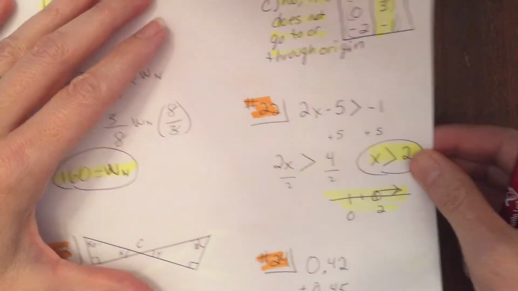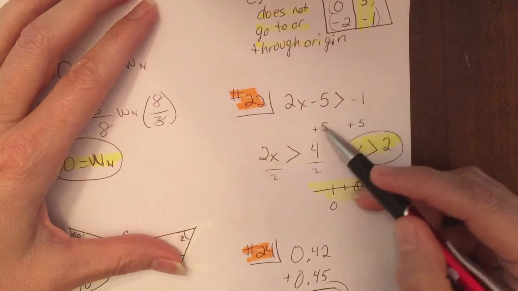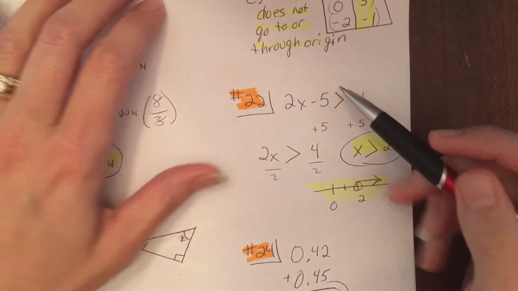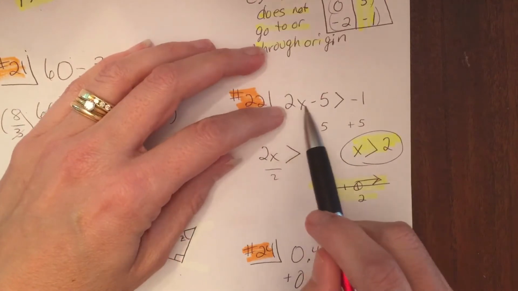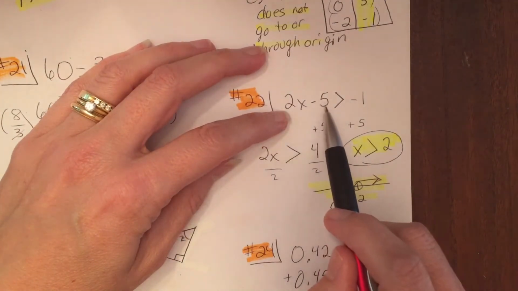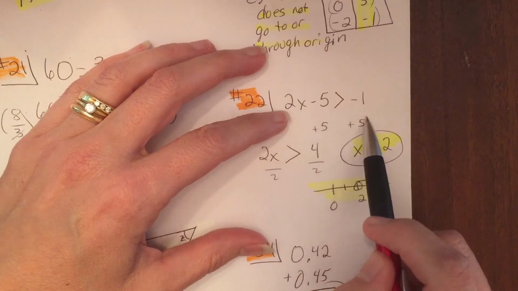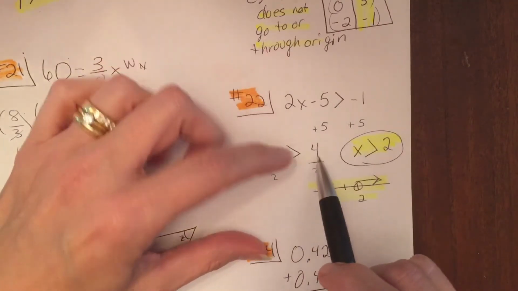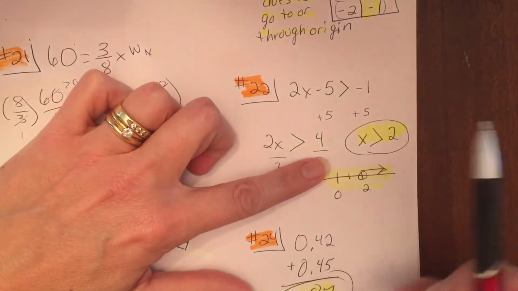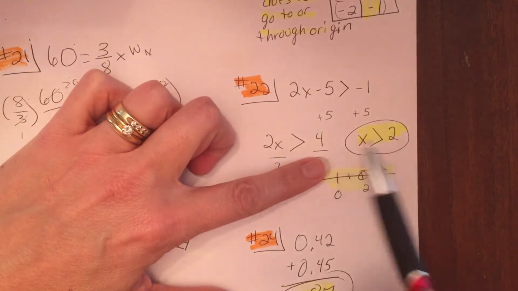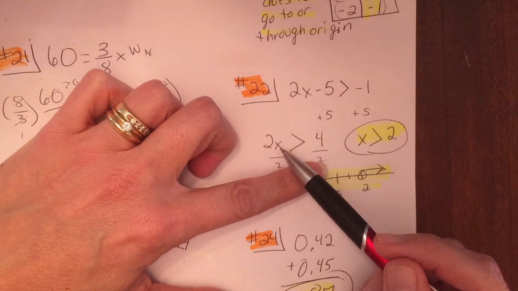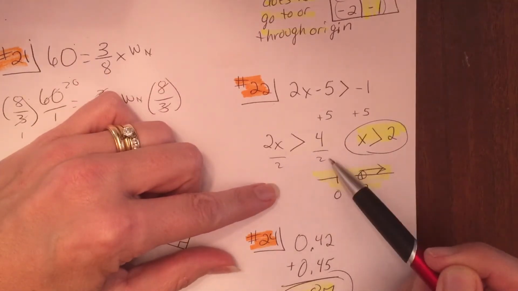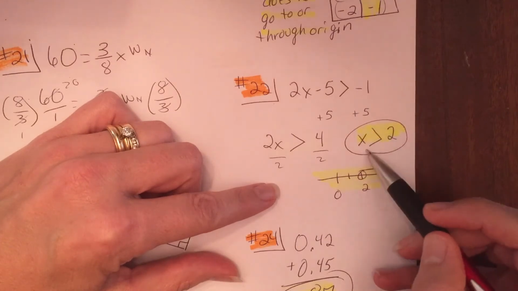Number 22. 2x minus 5 is greater than negative 1. It says we need to solve this inequality and then graph it. So I said, okay, what's happening to the term with the variable? Well, it's being subtracted by 5. So how do I undo that? Add 5 on both sides. So then I get 2x is greater than 4. What's happening to x? It's getting multiplied by 2. How do I undo multiply by 2? Divide by 2 on both sides. So then I'm left with x is greater than 2.